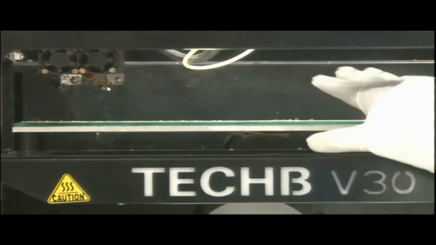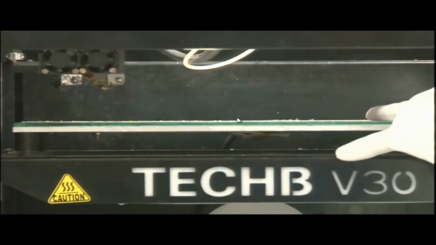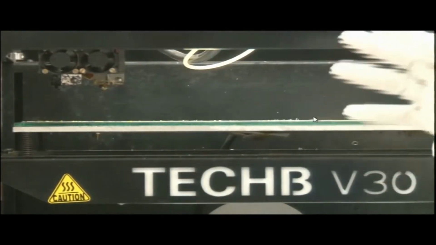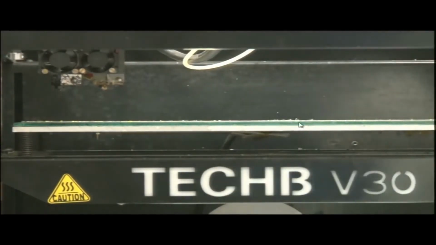The bed area maintains a soaking temperature of 50 to 65 degrees. This is actually the preparation of the table.